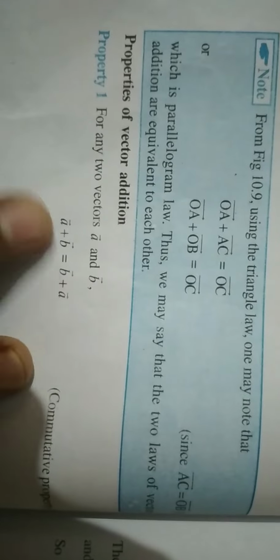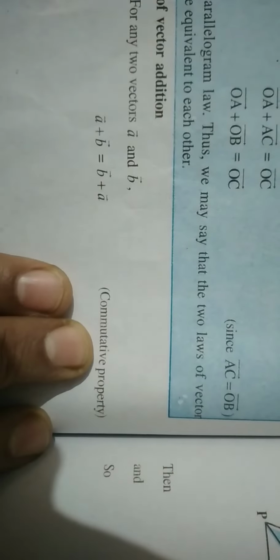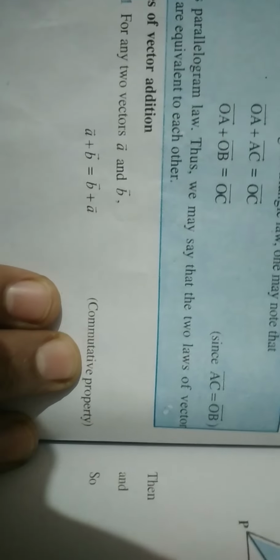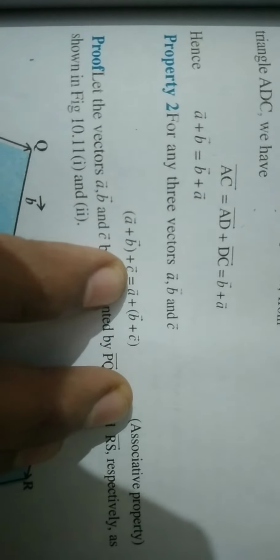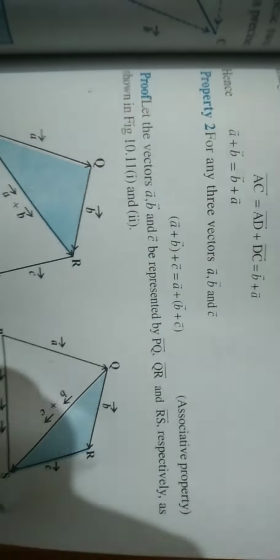Property 1. For any two vectors a and b, a plus b is equal to b plus a. This is called the commutative property of addition. And property 2, for any three vectors a, b and c, (a plus b) plus c is equal to a plus (b plus c). This is called the associative property.